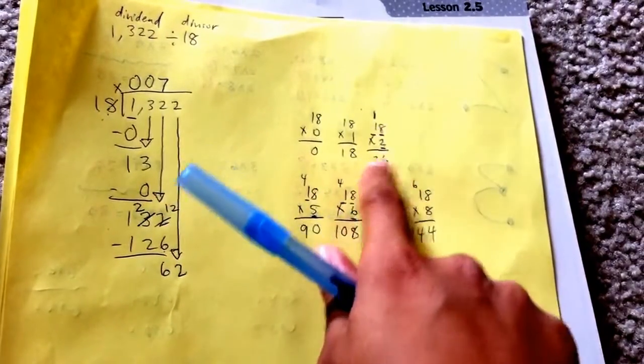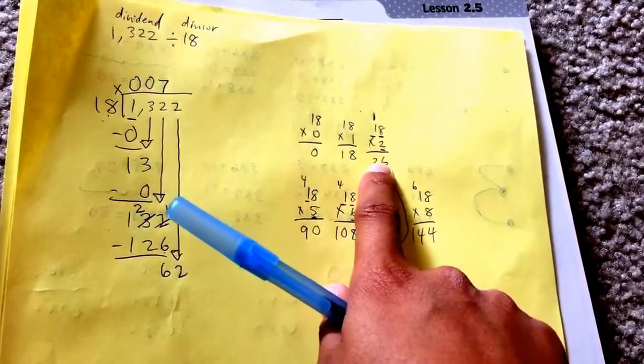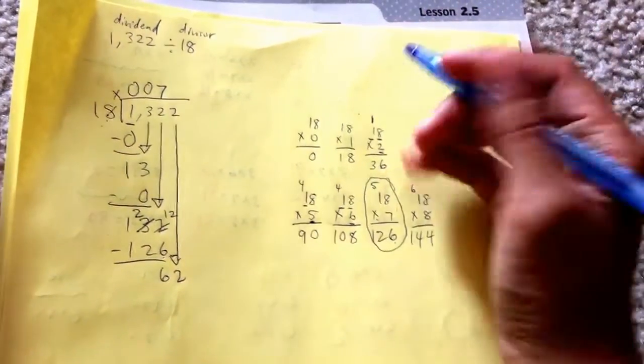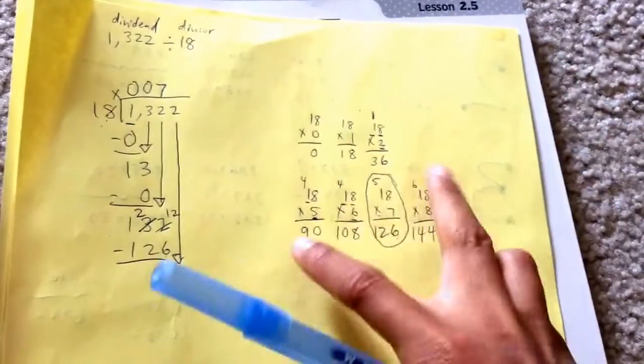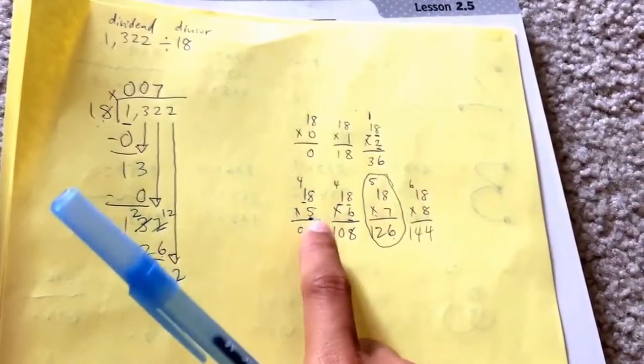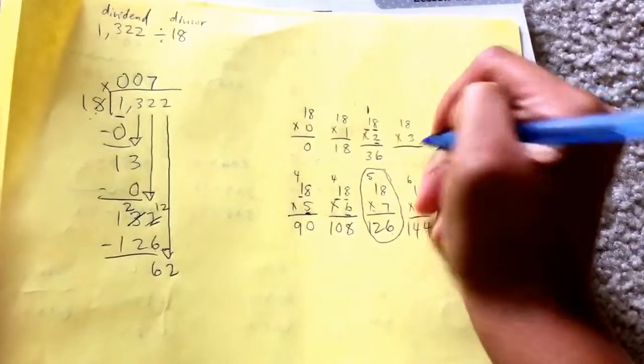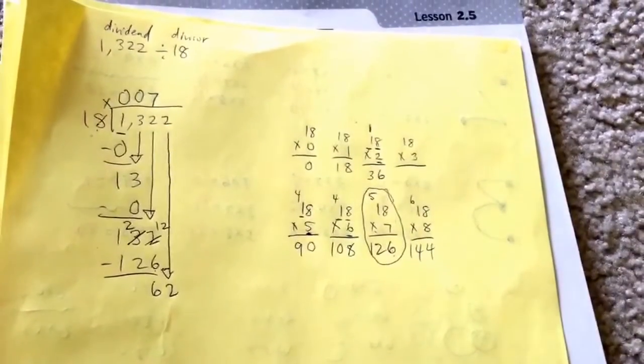We stopped at 18 times 2 is 36, and that's too little. And we started at 18 times 5 equals 90, which is too much. So at this point, since 62 is more than 36 and less than 90, we're going to have to do 18 times 3, and see what happens when you do that.